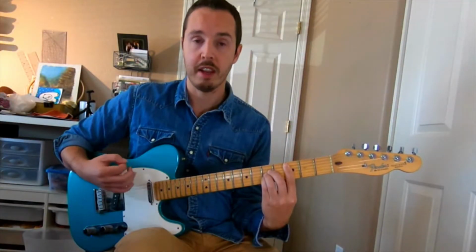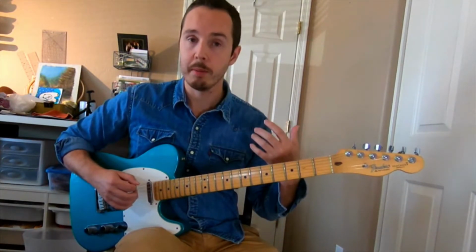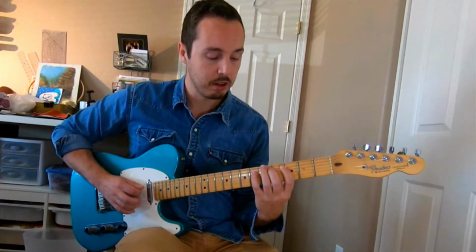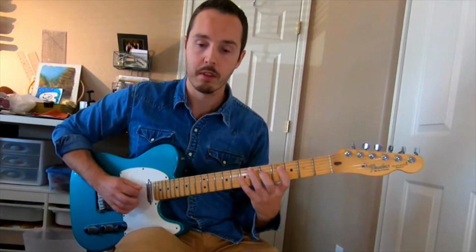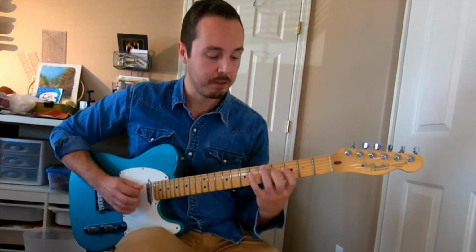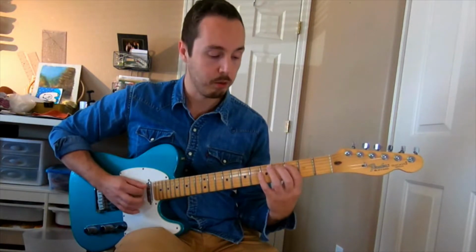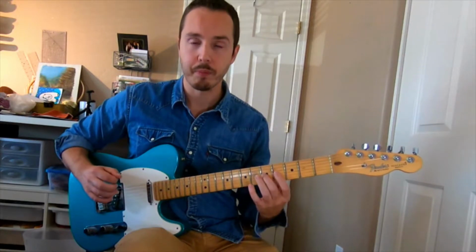And again, the way that I get the notes is based off of the major scale. So if I have a major scale, I'm playing 1, 2, 3, 4, 5, 6, 7, 8, the octave. And that would be C, D, E, F, G, A, B, C. So 1, 2, 3, 4, 5, 6, 7, and then 8.